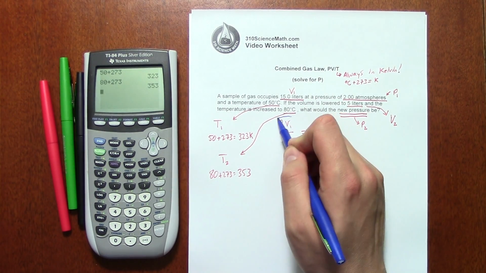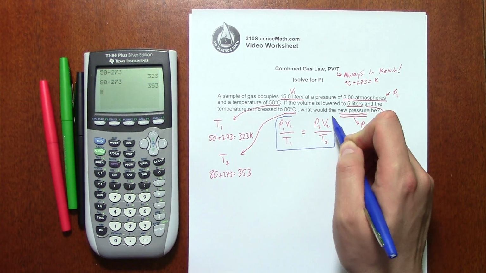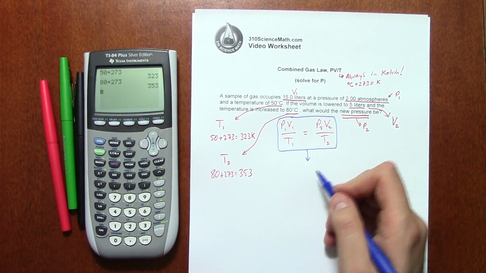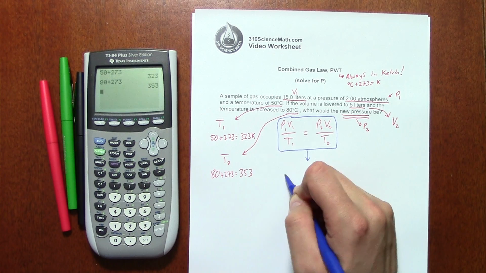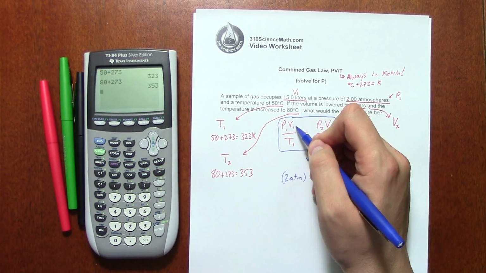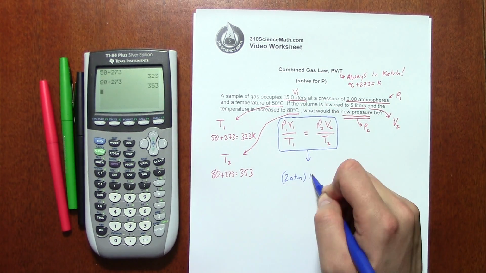All right, I'm going to use this formula now to find my answer. So here we go. So for P1, it's 2 atmospheres. So I'm going to write 2 atmospheres. The V1 is 15 liters.